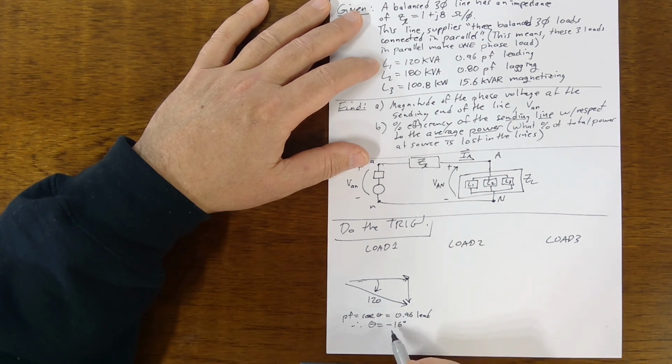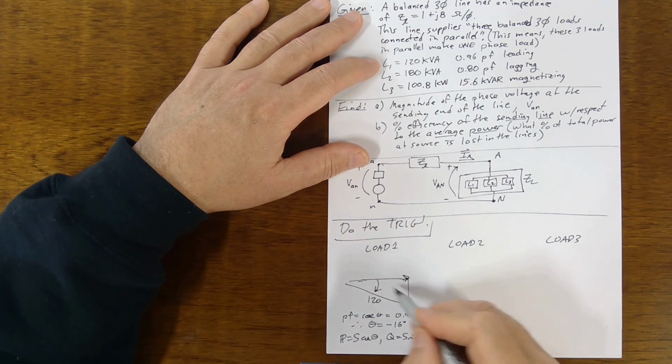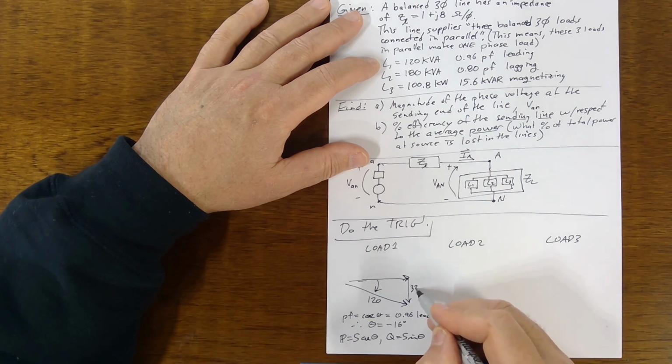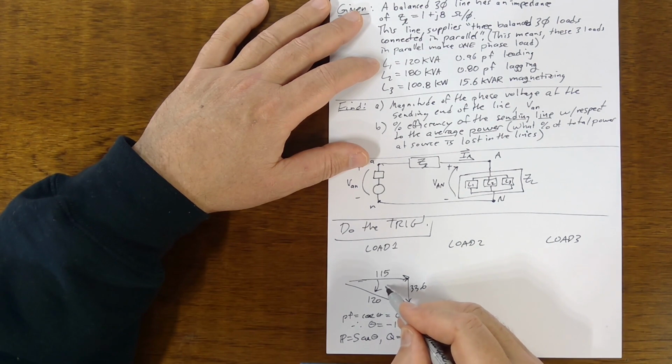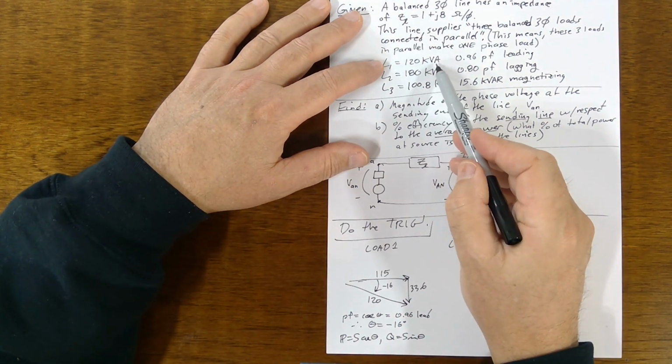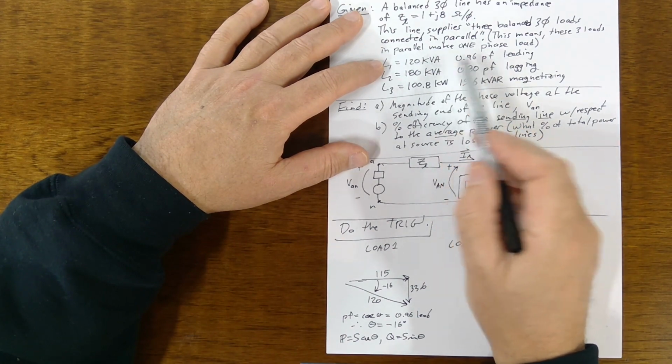The arc cosine would tell you 16 degrees. And then remember that big P is S cosine theta and big Q is S sine theta. So these numbers come out, and this turns out to be 33.6, this turns out to be 115, and this is minus 16. So just doing the trig on these two pieces that they give you.